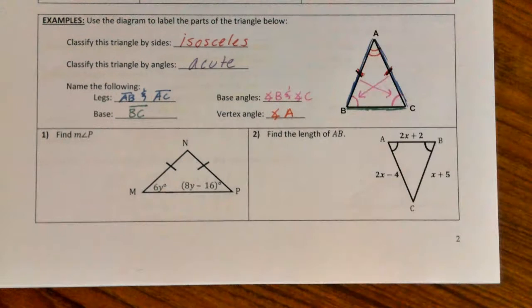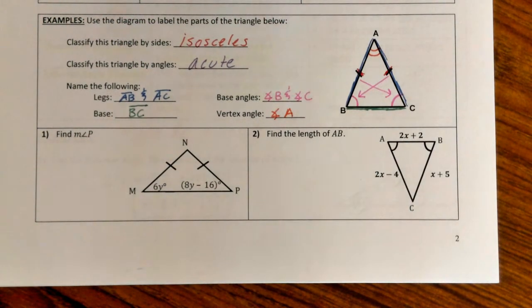Last two problems for the notes. Again, please stop and rewind. I know I'm going fast, but I don't want to make a 30-minute video.